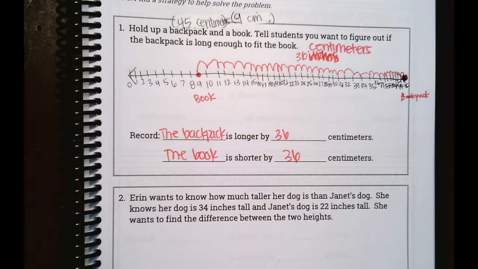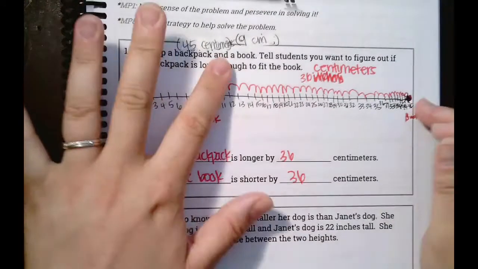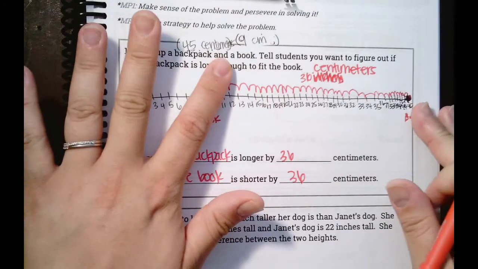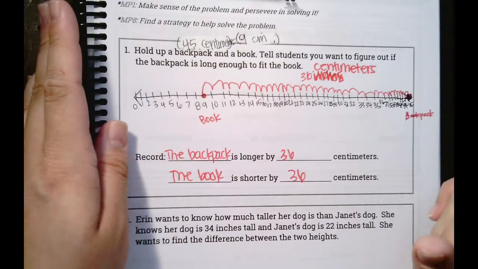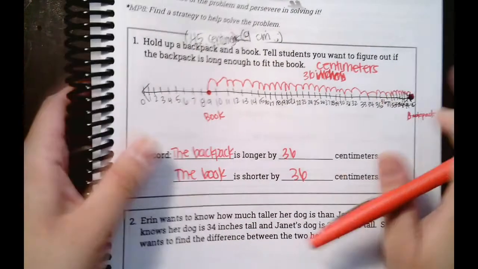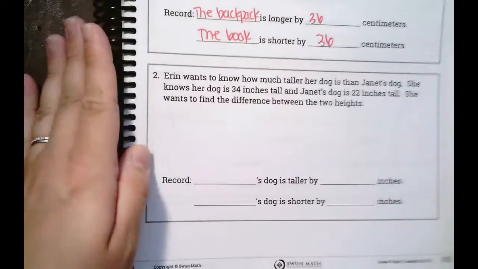Easy peasy? All right, I know that I messed up by doing inches first. I hope that didn't confuse you. It's the same thing. It was just the unit of measurement that was different. All right, let's try one more time.